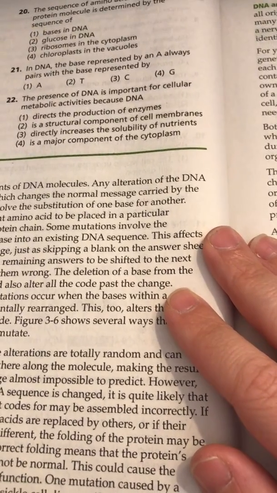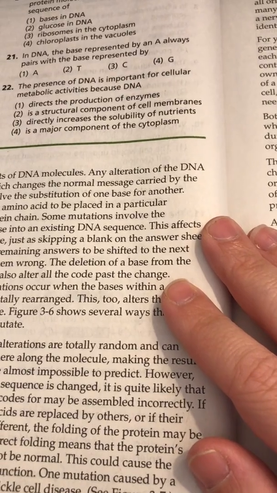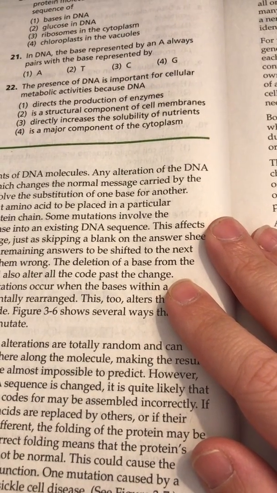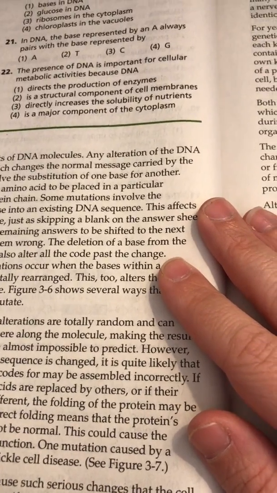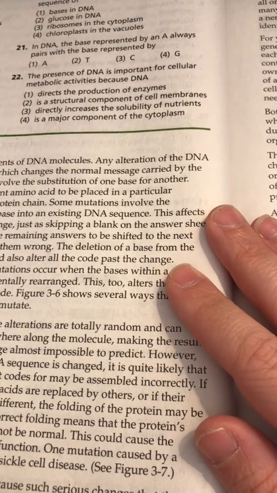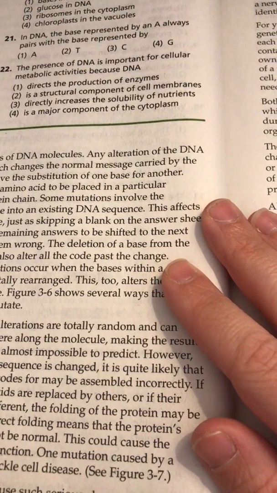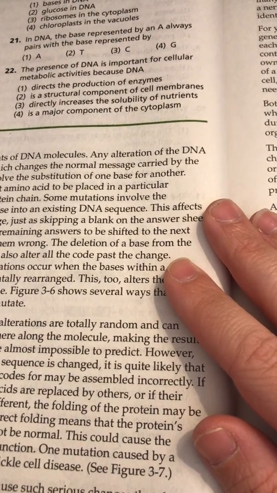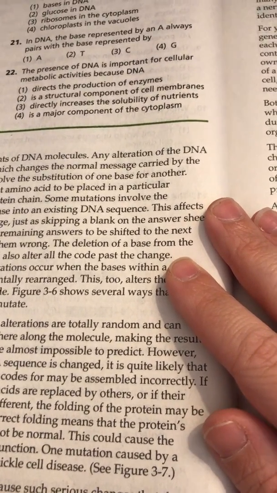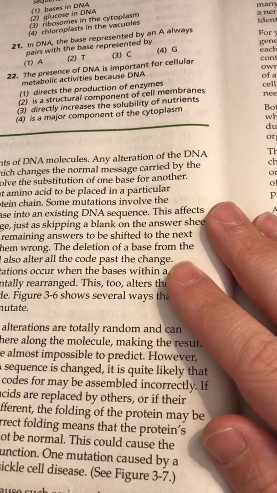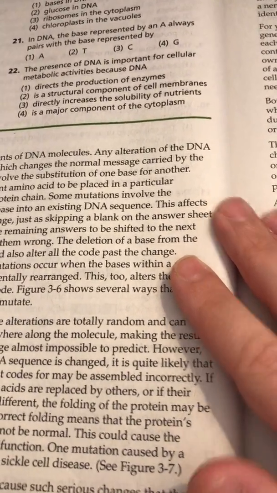21. In DNA, the base represented by an A always pairs with the base represented by A, T, C, or G. Number 22. The presence of DNA is important for cellular metabolic activities because DNA directs the production of enzymes, is a structural component of cell membranes, directly increases the solubility of nutrients, or is a major component of the cytoplasm.